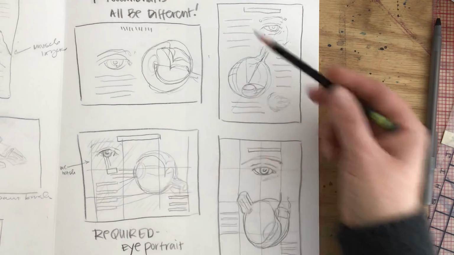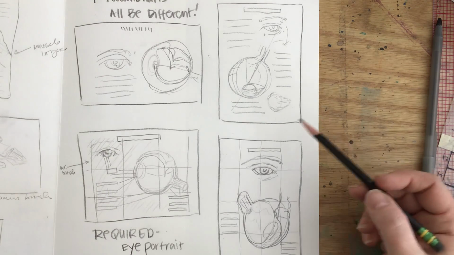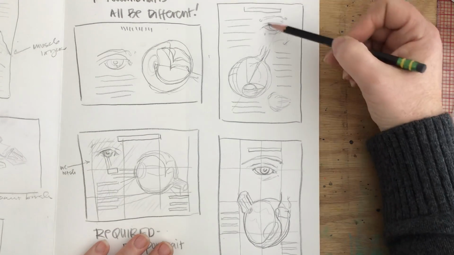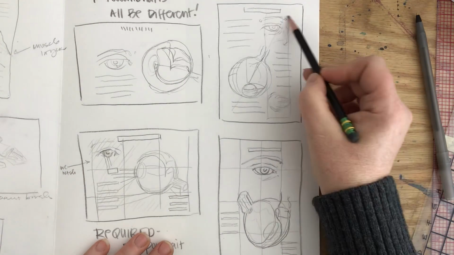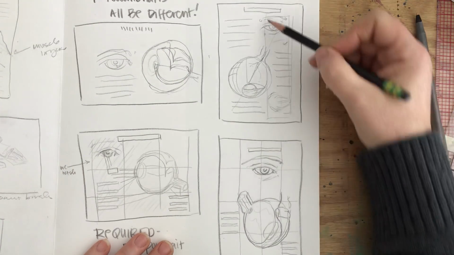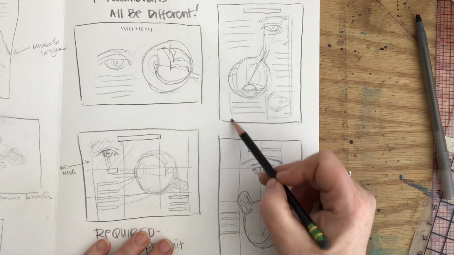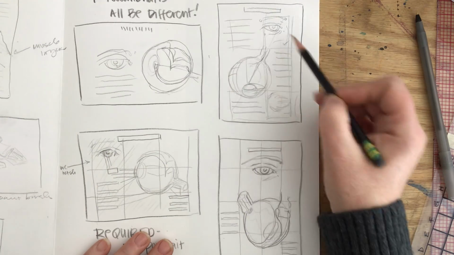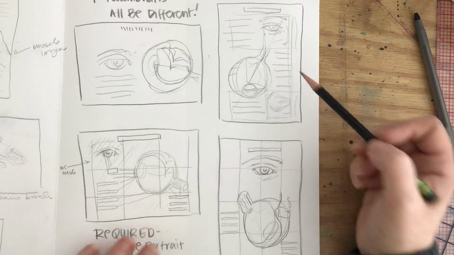So it's now my decision which one I am going to use. There's part of me that likes this one best. If I think about it in terms of a grid, I've got this grid section here, a grid section here, a grid section here, and then this big guy in the middle. So I have lots of room for text.